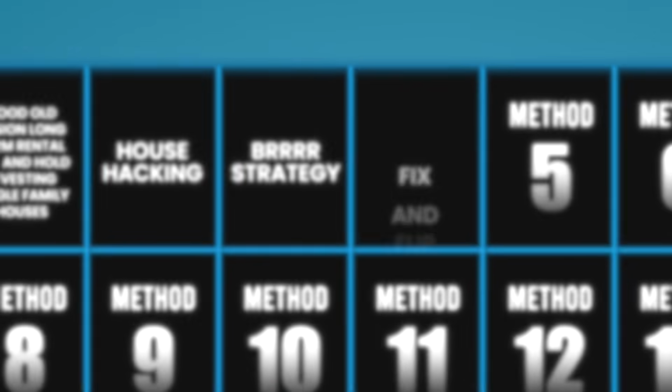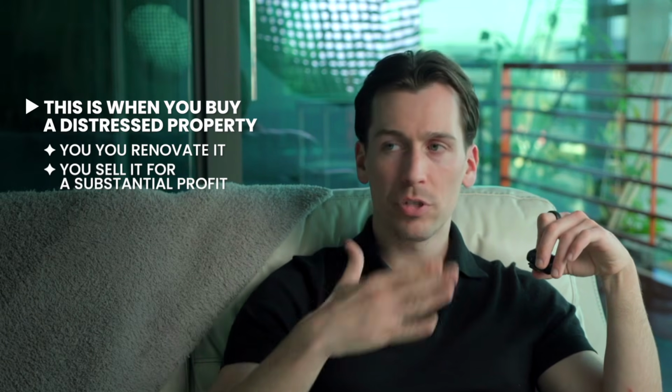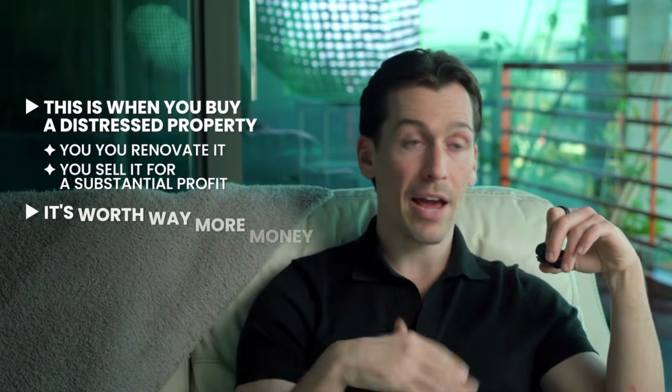Okay, next we've got the tried and true fix and flip. This is when you buy a distressed property, you renovate it, then you sell it for a substantial profit because now it's worth way more money. I was always against fix and flips until I hung out with a good friend of mine recently, and I noticed that he was wearing a Nautilus on his wrist. This is a $150,000 watch, by the way. So the strategy does work, but it does require some expertise.